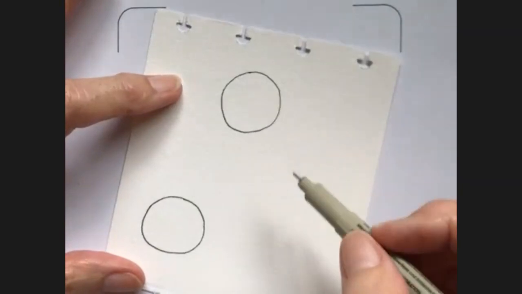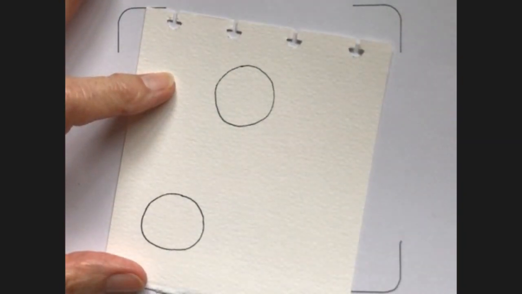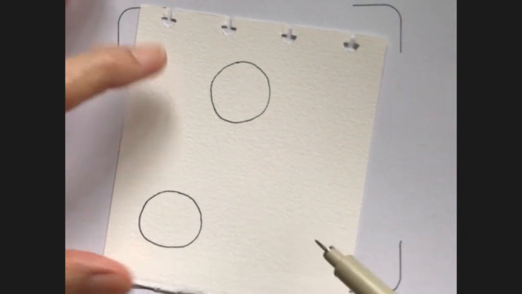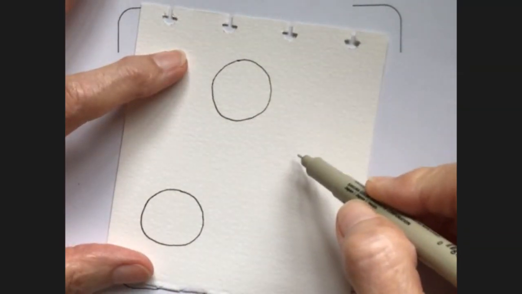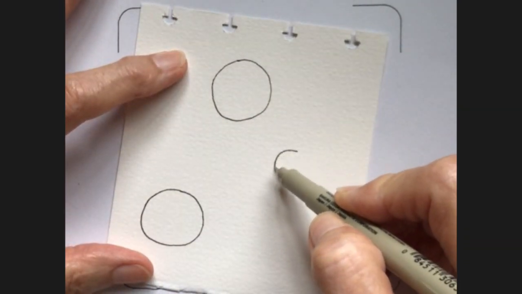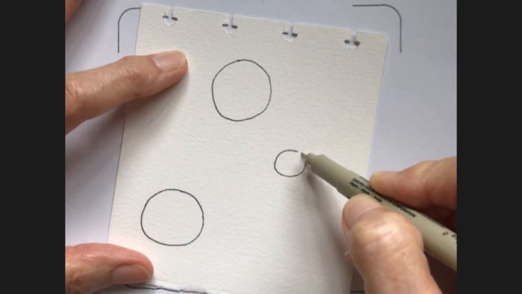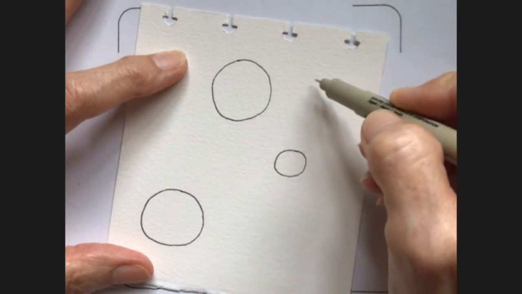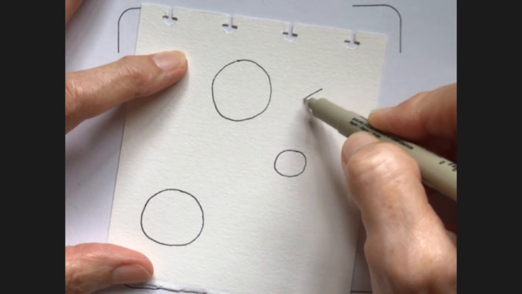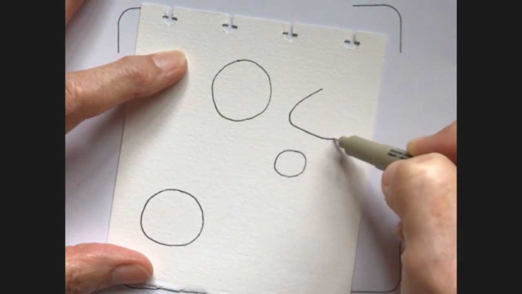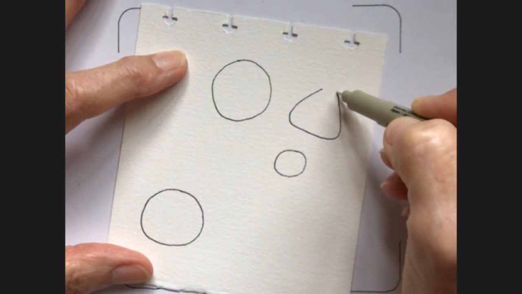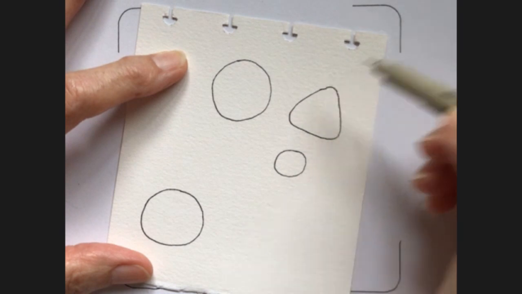If you're trying for an orb, it's an easier way to do a better looking orb. Now we're going to put a few smaller ones, and this one is going to be more of a triangular shape.